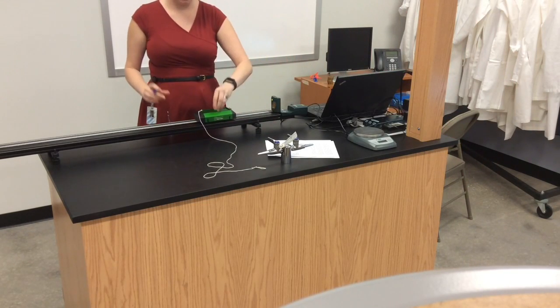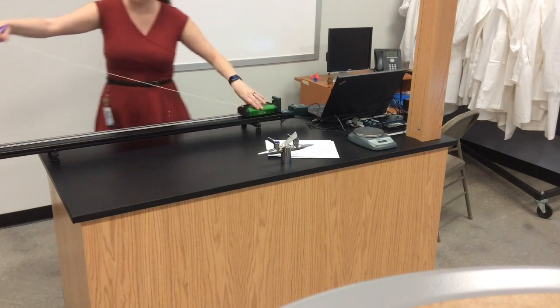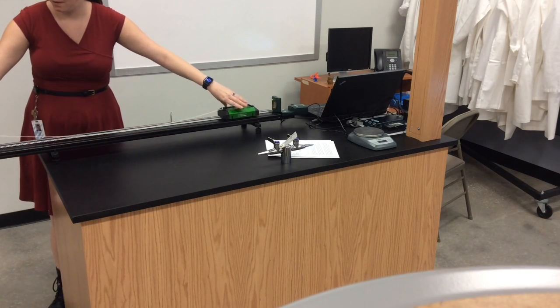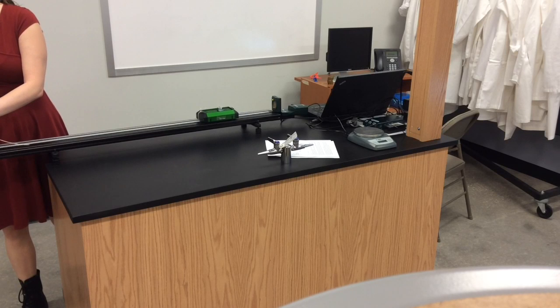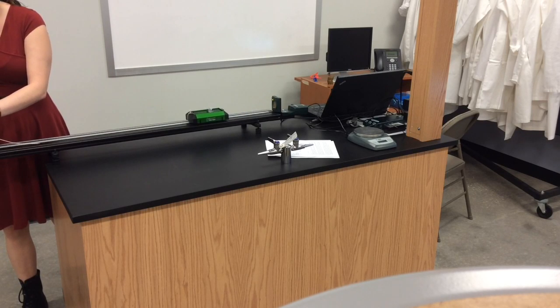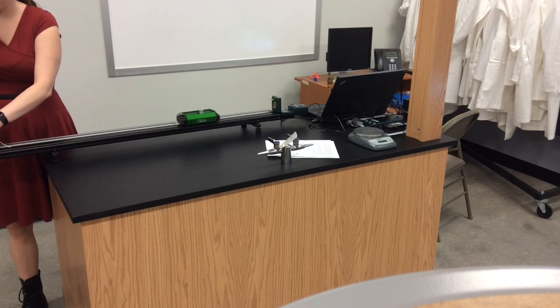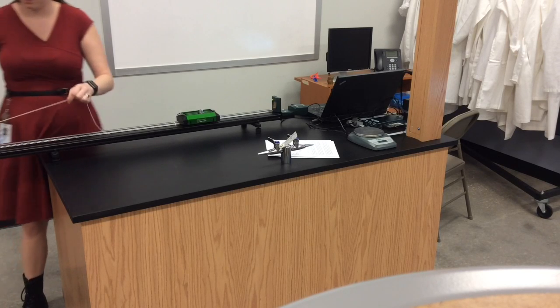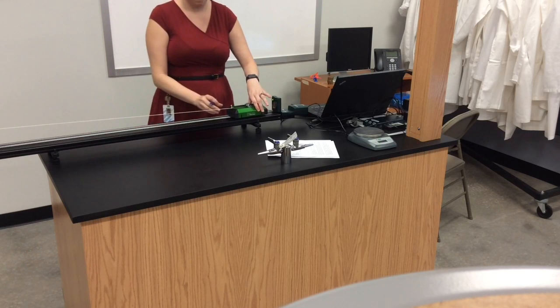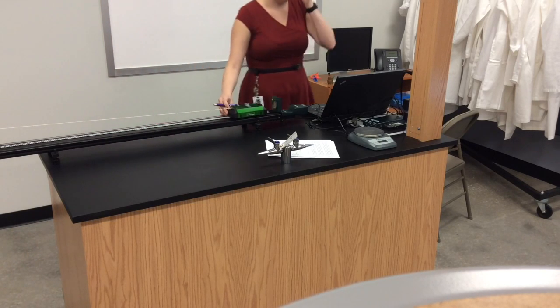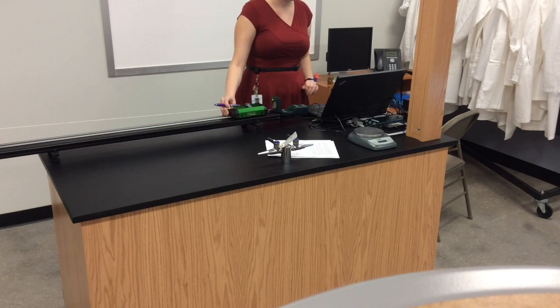So I have my 5 10 gram slotted masses. Mass hanger over the pulley, and I am ready to start collecting data.